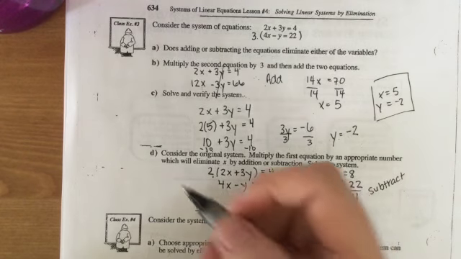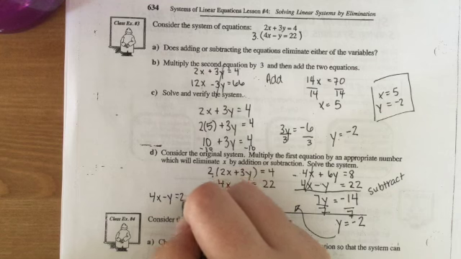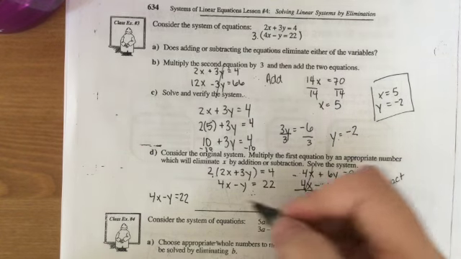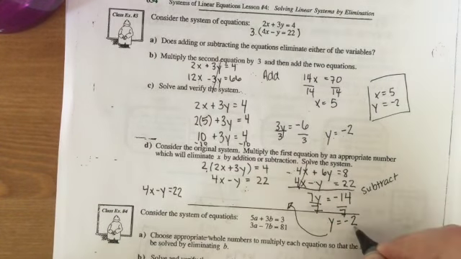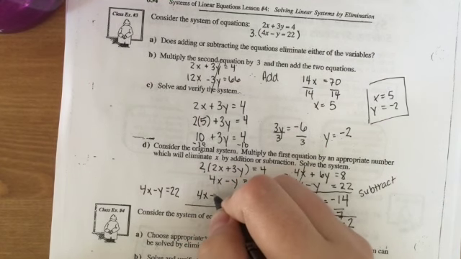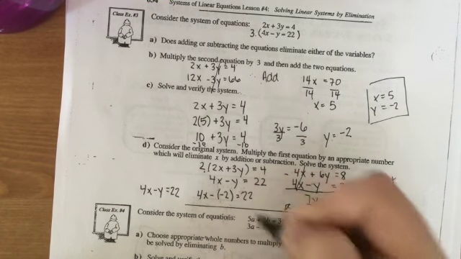And so maybe I'm going to choose the second one, just to try it out since I used the first one last time. So 4x minus y is 22. Then we can state, well, y is negative 2, or sub in negative 2. Now I'm going to watch here. Minus y, minus negative 2, that's equal to 22.